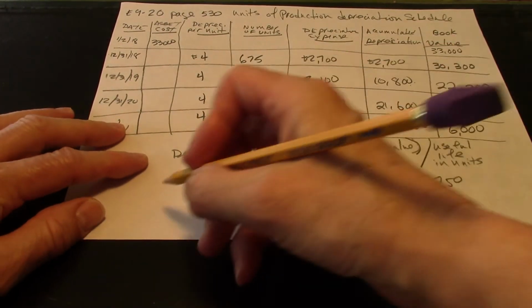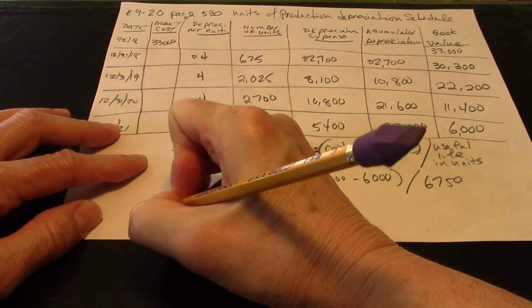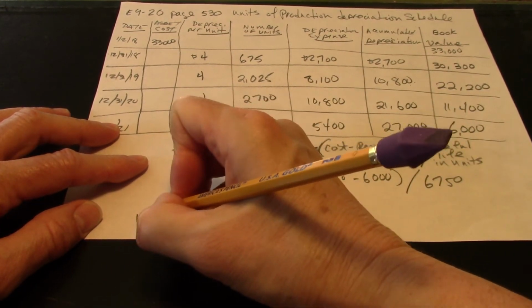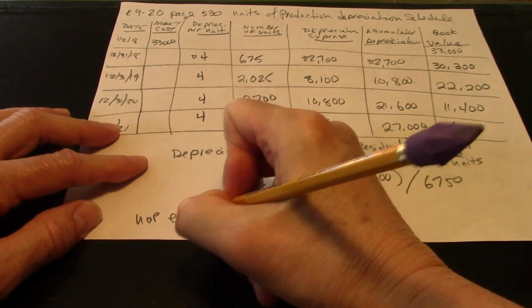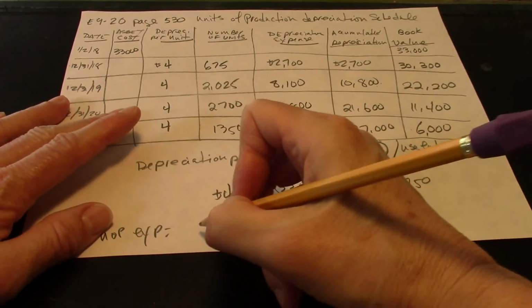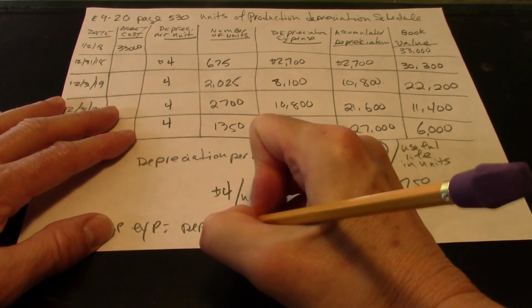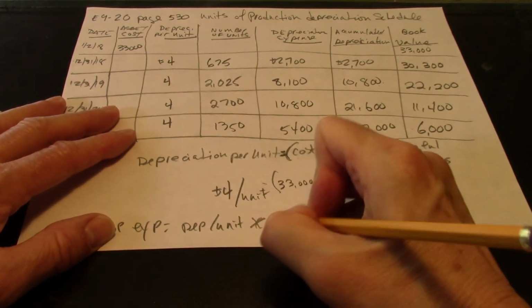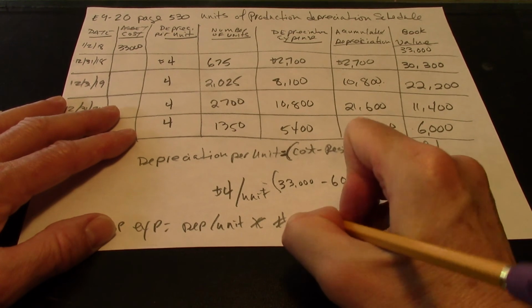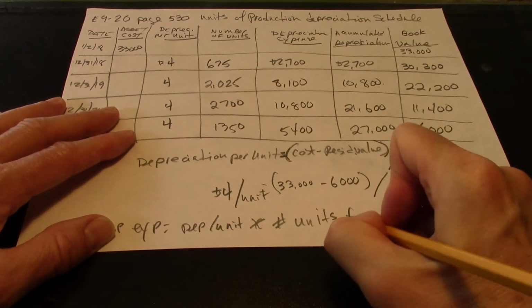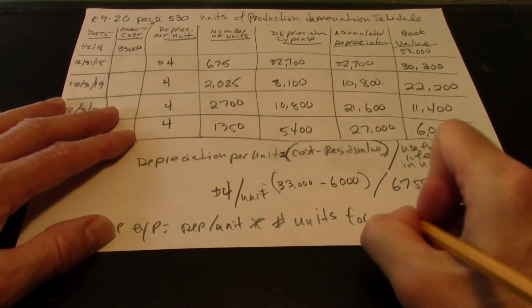So for units of production, expense equals depreciation per unit times number of units for the period.